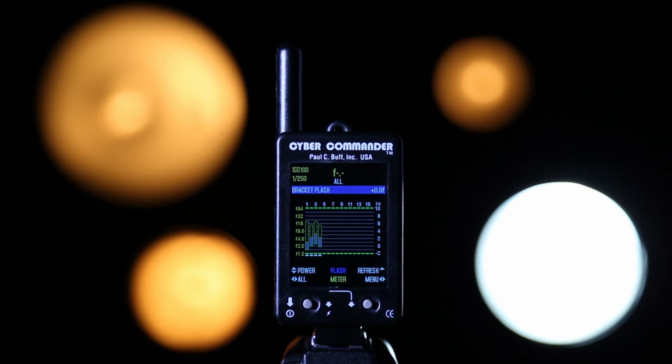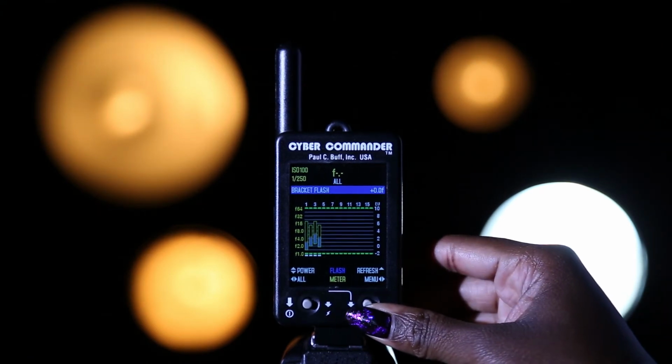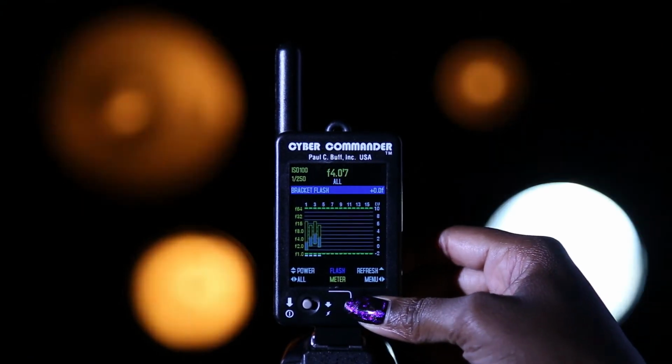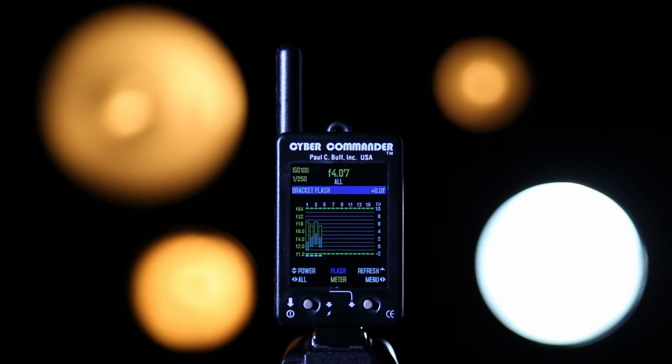And when I'm on all, that means that when I trigger the lights from the right joystick by pressing like this, I'm going to get a meter reading at the top of the screen in yellow. And that's a collective reading. So it has read all 4 of the lights together.